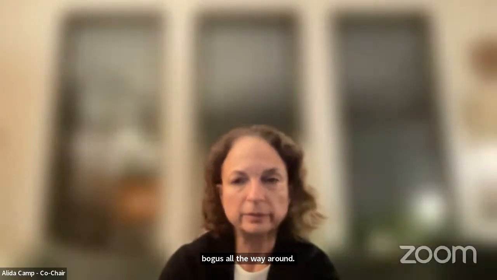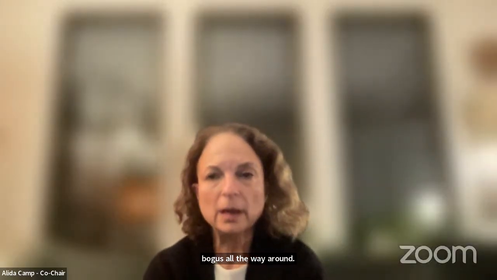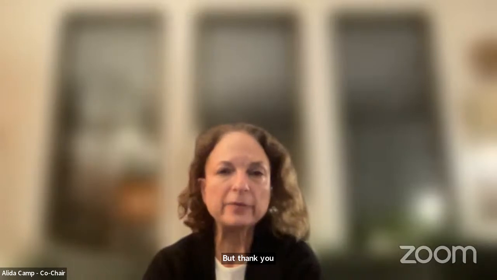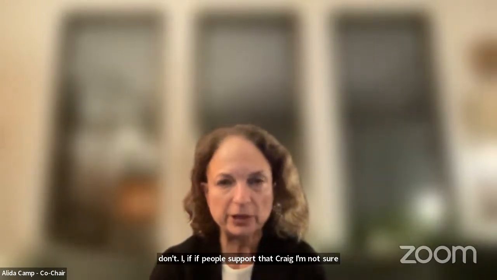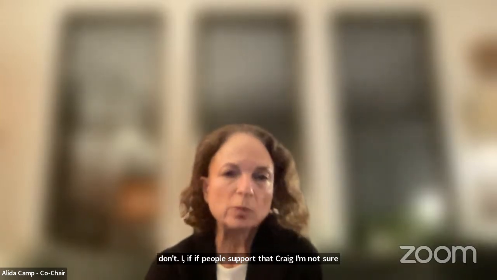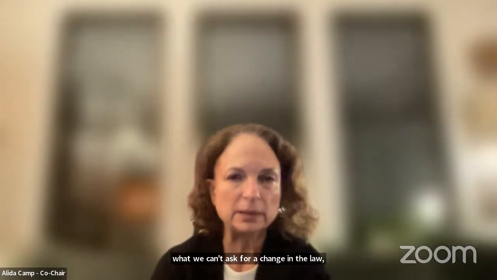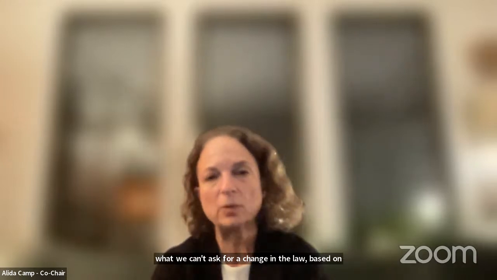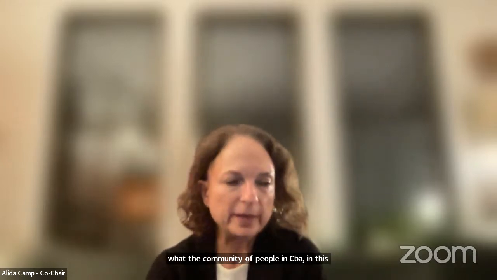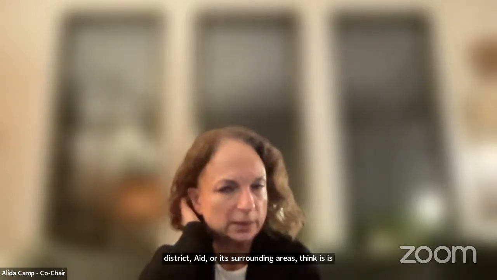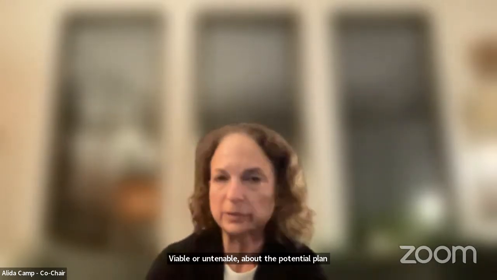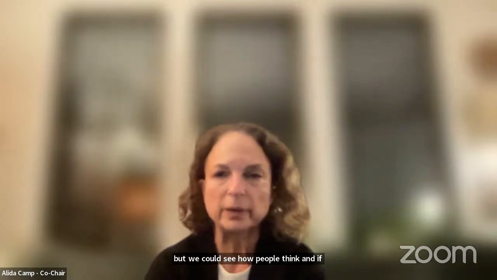It does raise a lot of questions, but thank you. I think our resolution should be the 60th Street boundary. This just doesn't make any sense. Yeah, if people support that, Craig, I'm not sure we can ask for a change in the law based on what the community of people in CB8, in this community district or its surrounding areas, think is viable or untenable about the potential plan. But we could see how people think, and if there's a resolution, whether people support it or not.